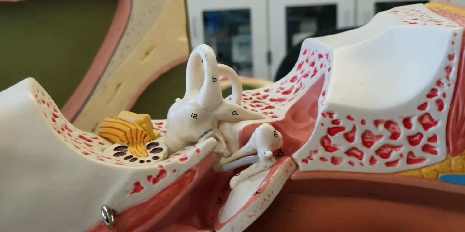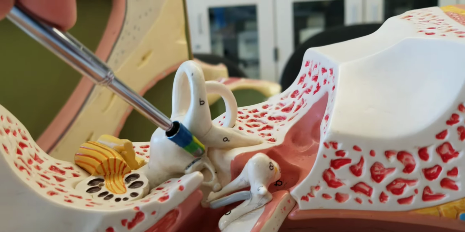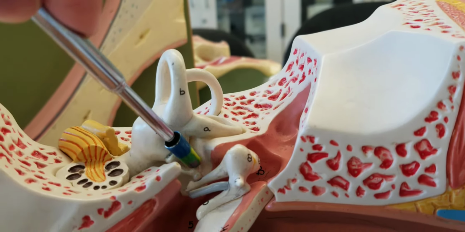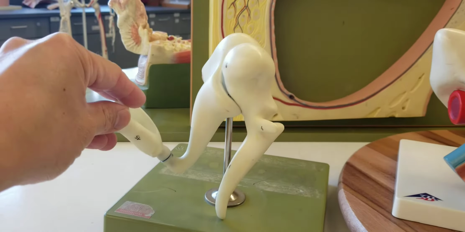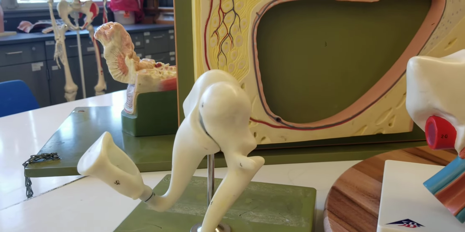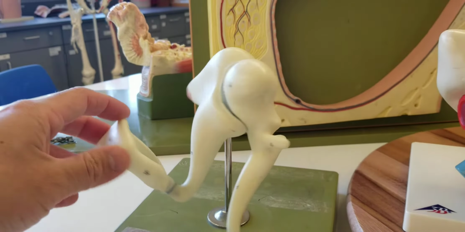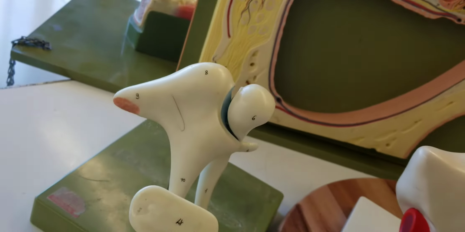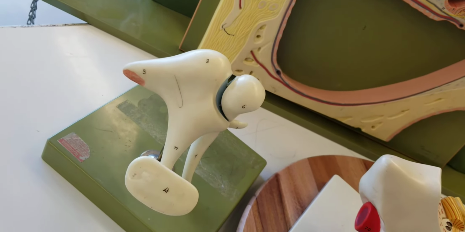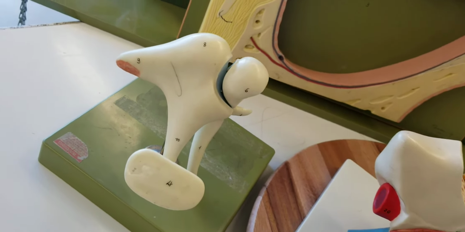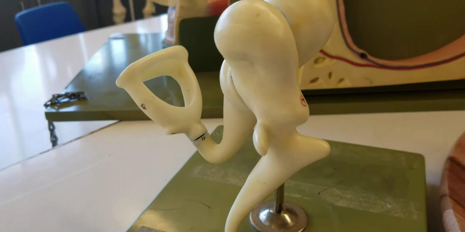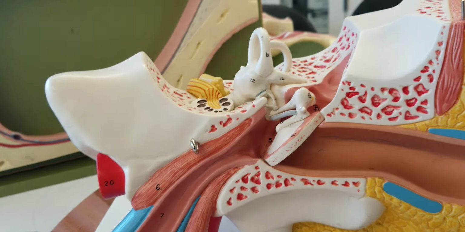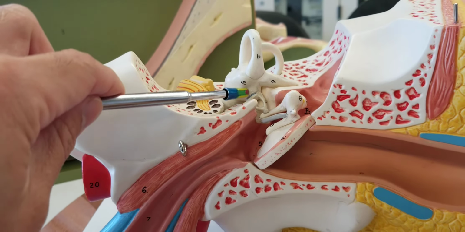And then this stirrup-shaped one, the stapes. This model shows it a lot better because it's much more magnified. Malleus, it's mallet-shaped. Incus, looks like an anvil. If you ever watch Looney Tunes, you know what an anvil is. Stapes, looks like a stirrup. It's the stapes that'll vibrate something on the cochlea.